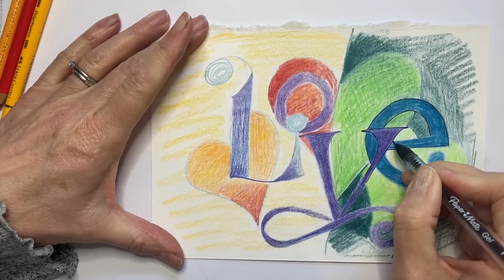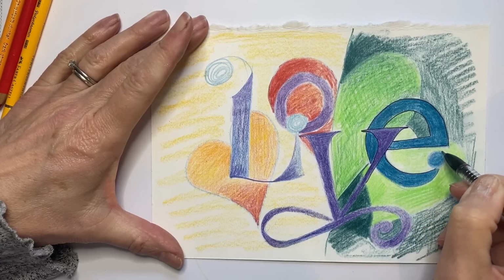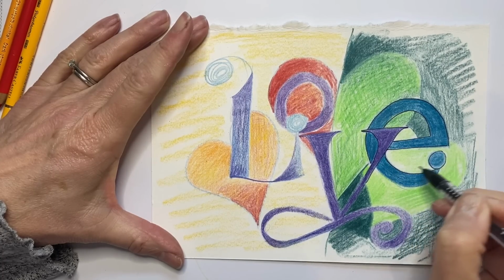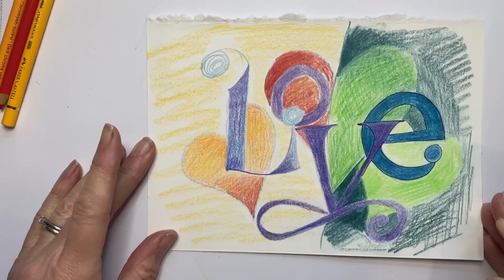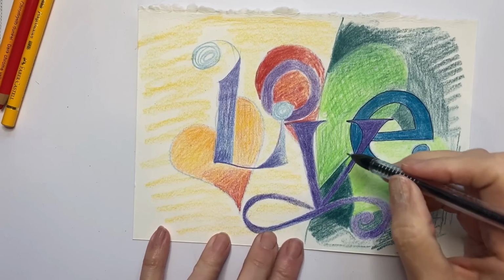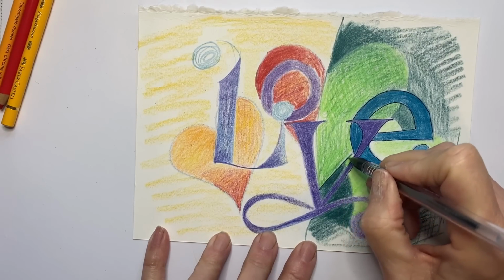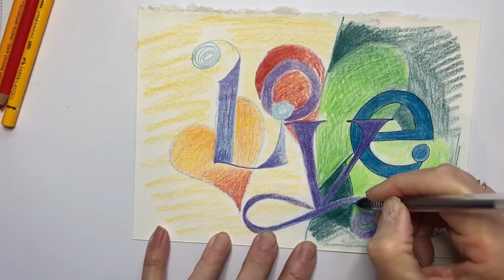I think it works quite well. I'm just sort of putting a few other little bits in here. Yeah, I think that could work quite well. I'll do a little bit more on this while I'm waiting for other things to dry.